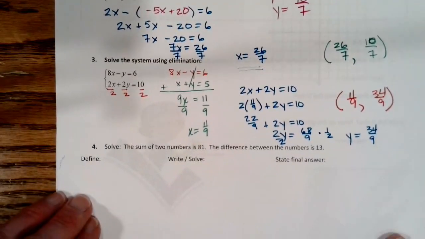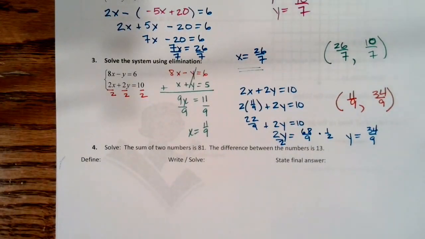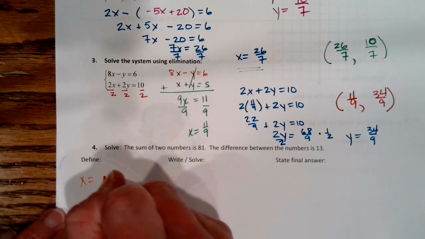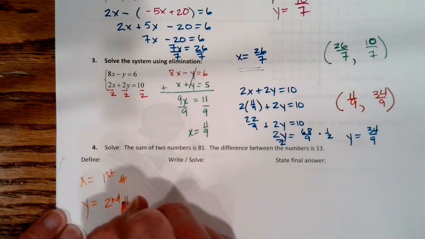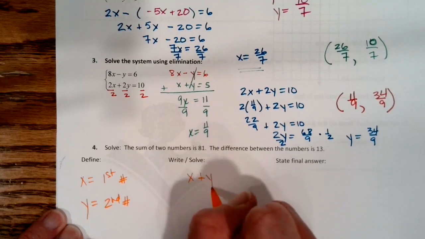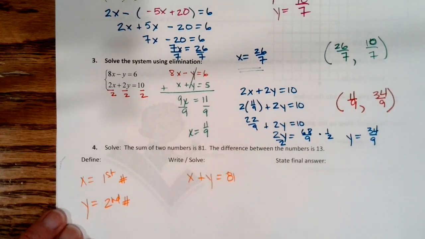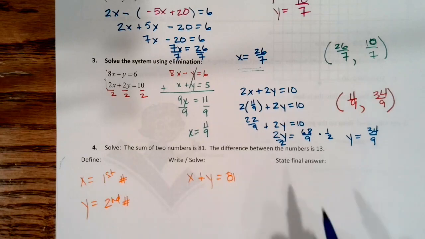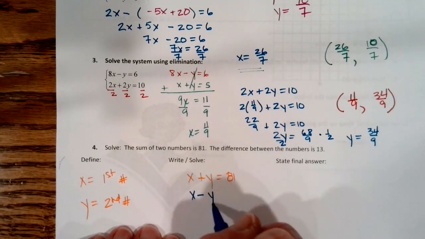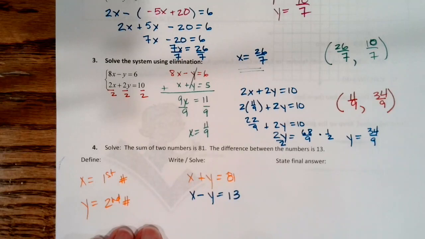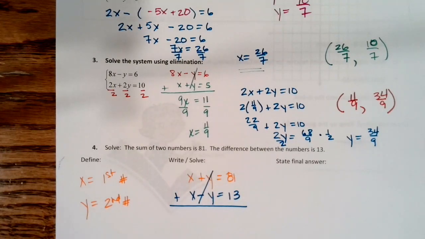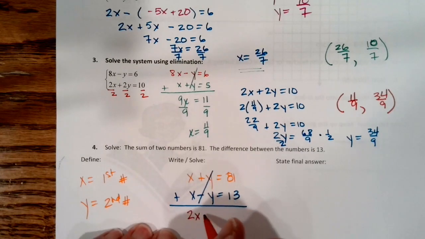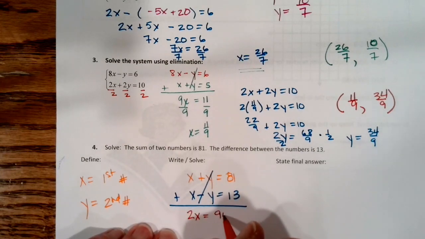Alright, let's try the next one. The sum of two numbers is 81. The difference between the numbers is 13. Let's let x be my first number. Let's let y equal my second number. I know that x plus y is equal to 81. And I know that the difference between the numbers, x minus y, is equal to 13. Remember, these ones are awesome because they're set up perfectly for elimination. 2x is equal to 94.